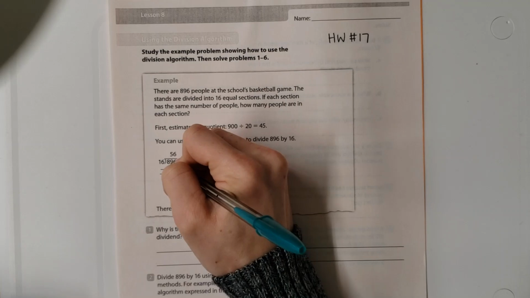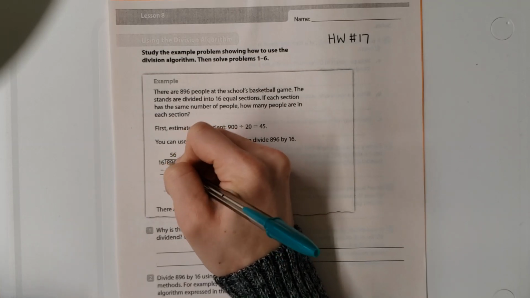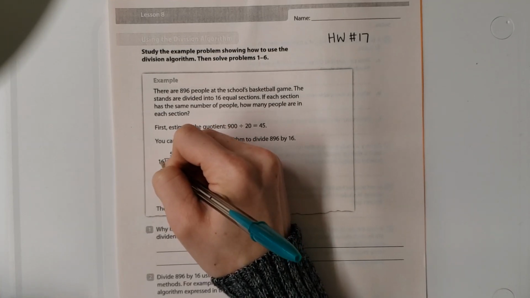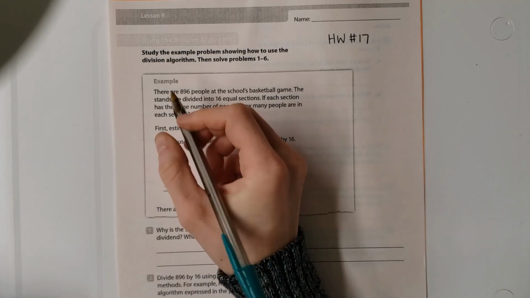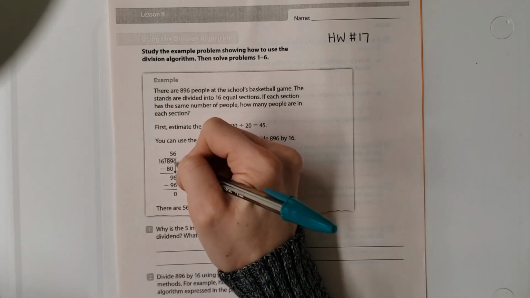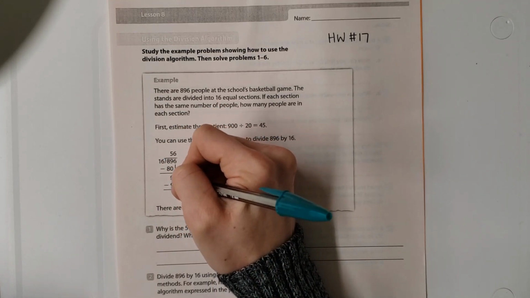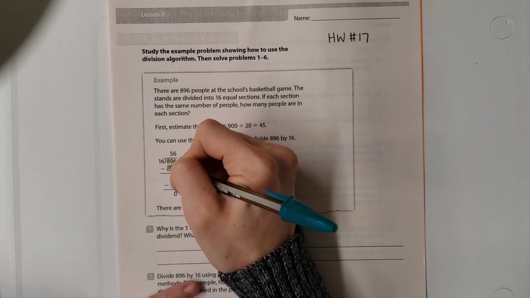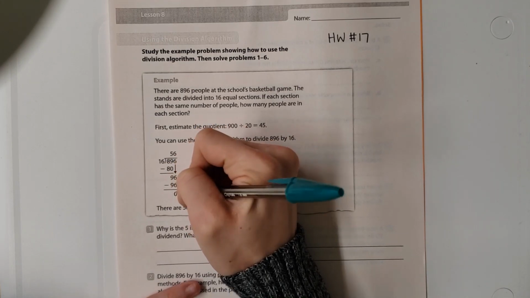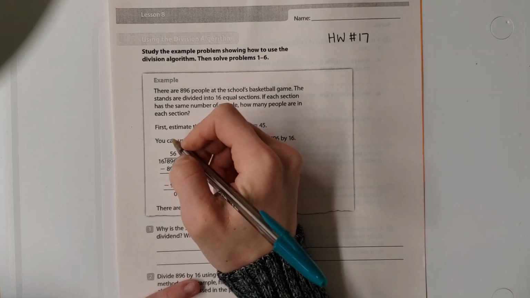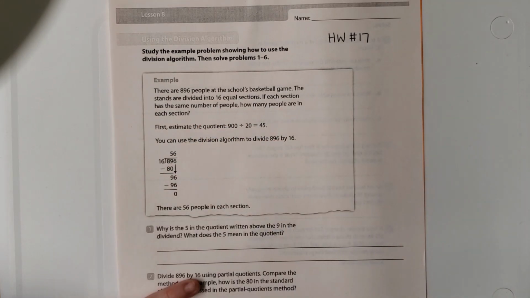So that 5 in the tens place tells us that 5 times 16 gives us 80. So they subtract that 80 and then they bring down their ones place. So they're left with 96. And of course, 16 times 6 is 96. They subtract it to get 0, and their final answer, their final quotient, is 56. There are 56 people in each section.